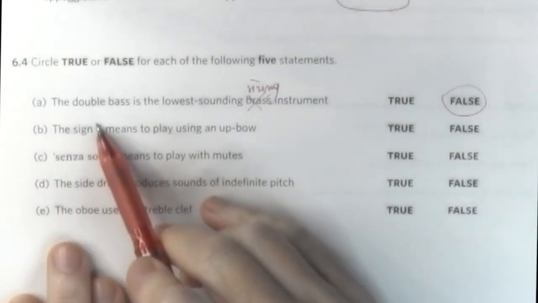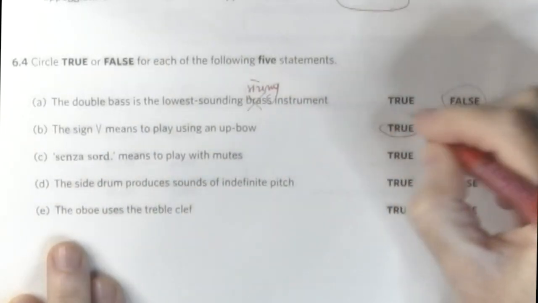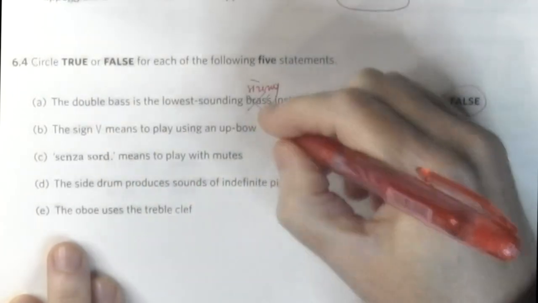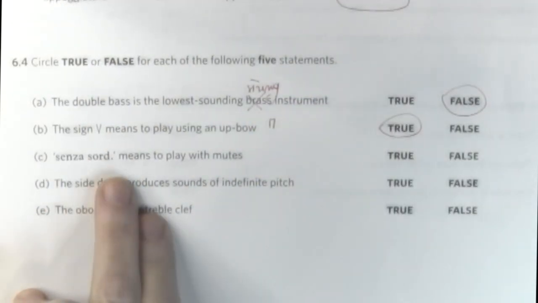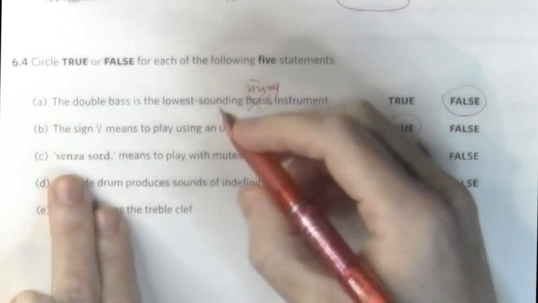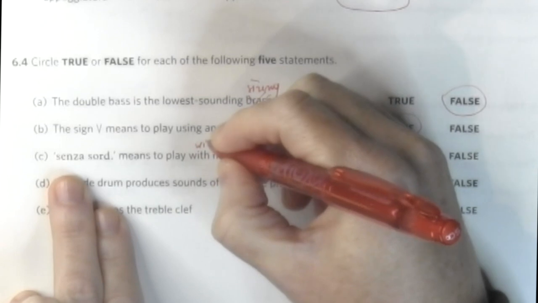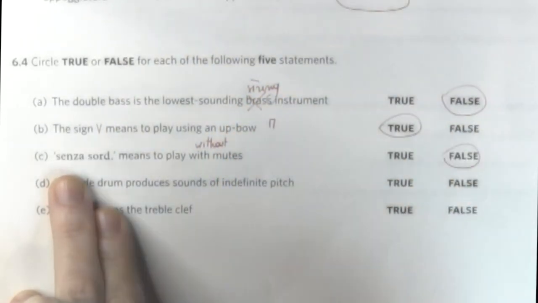The sign this means to play using an up bow. Yes, absolutely. The lower bow will be this. Senza sordina means play with the mute. No, because senza is without. Without. False.